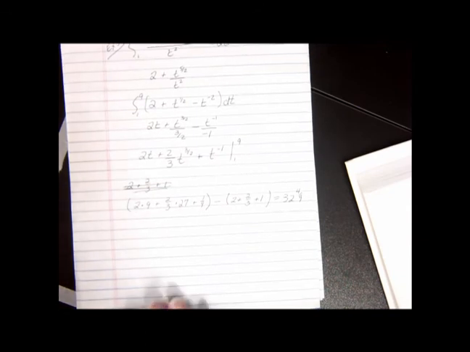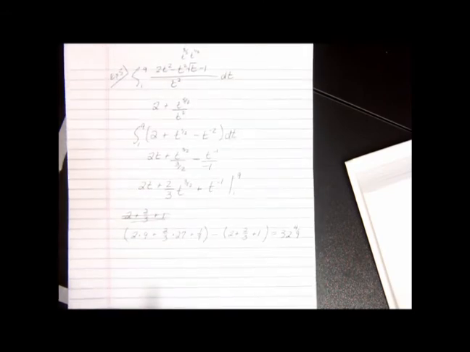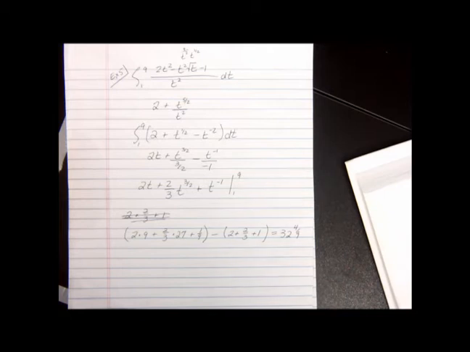Okay, there's example 5. Let's see where we're at now. Now we're going to take a look at where this is used as far as applications. So let's talk about that. They give you some good examples here.